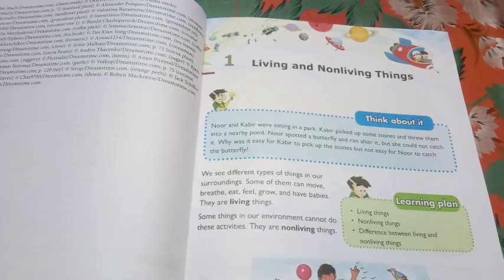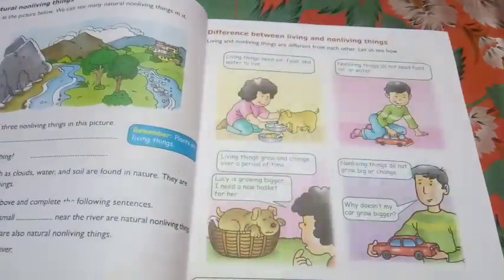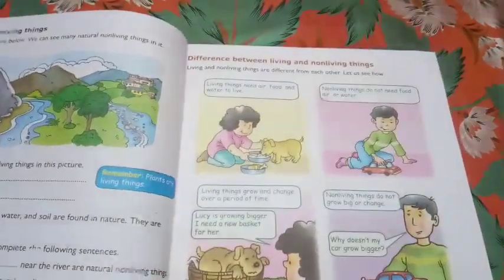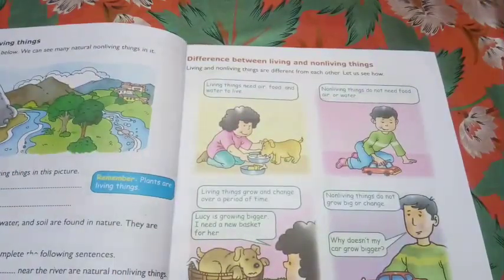Why are living things different from non-living things? What characteristics do they have which differentiate between them? Let us move into that difference.